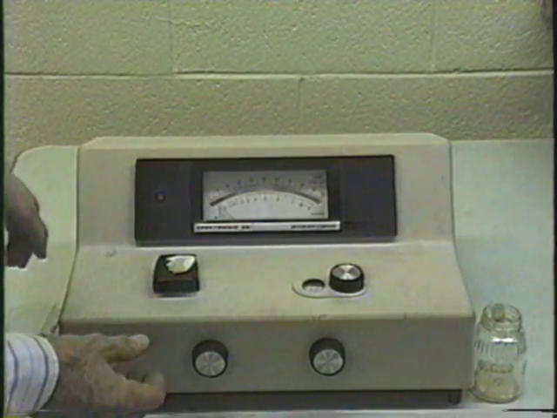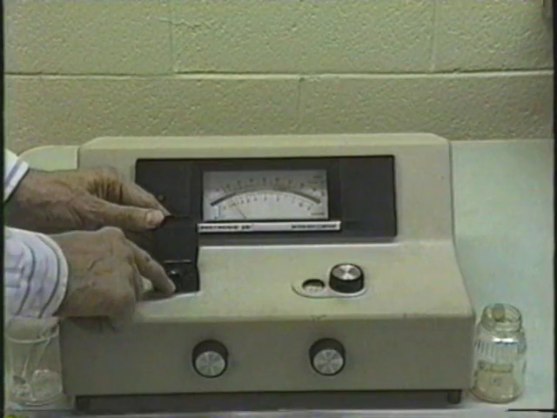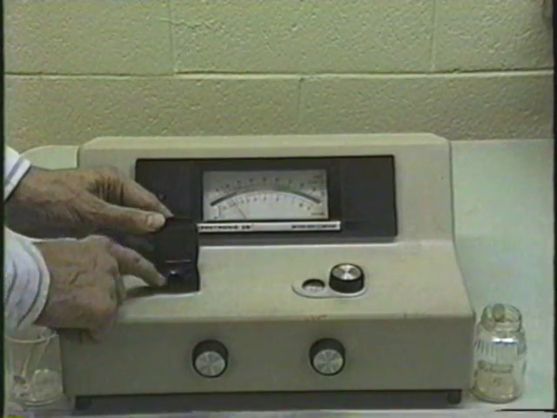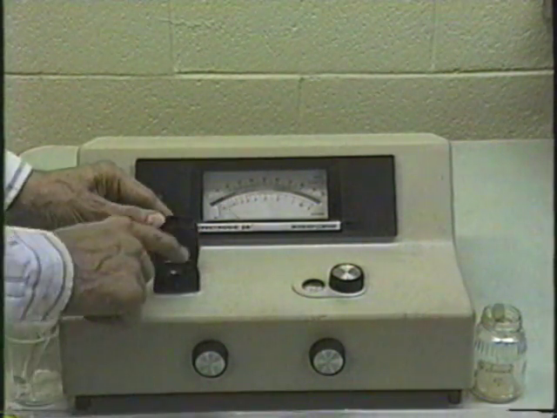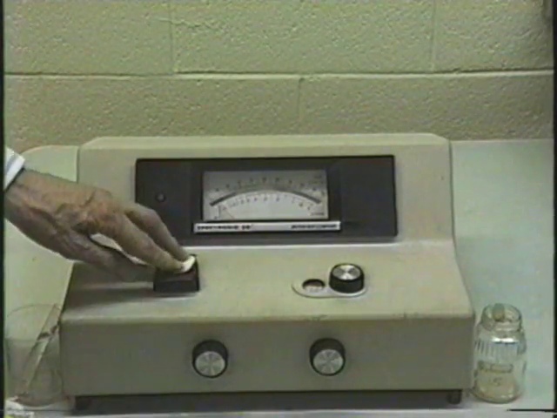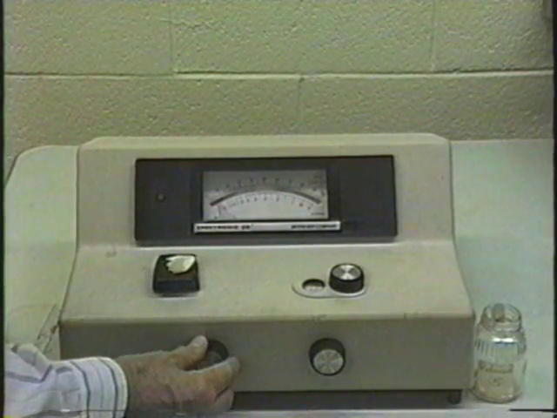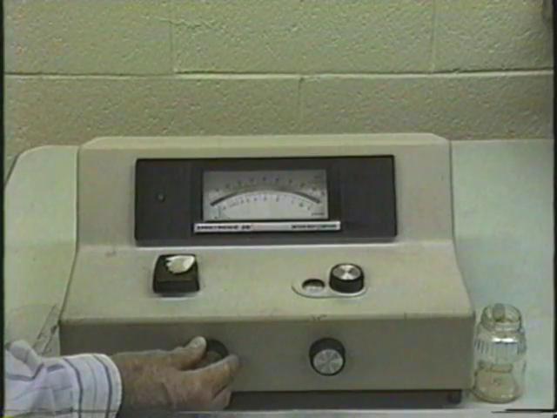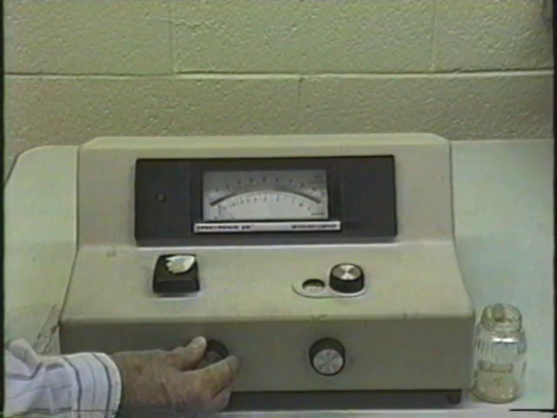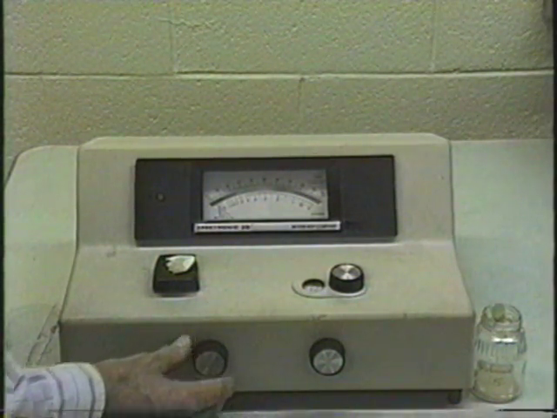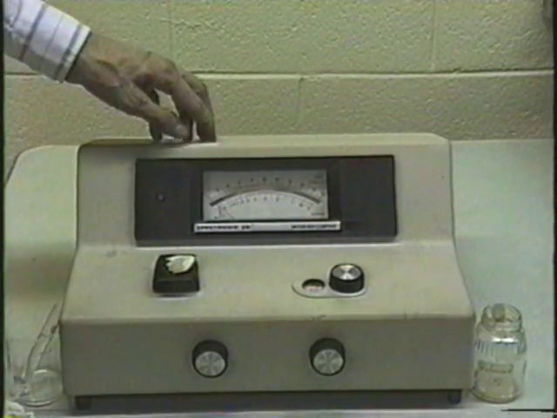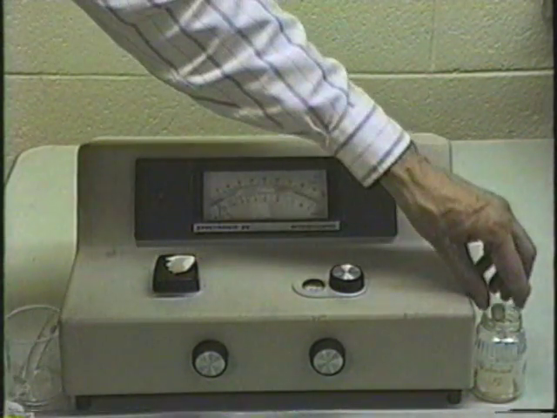So, to do that, this is the sample compartment, and it's empty at this time. Make sure you close it, because if you open it, you can get stray light coming in. So it's closed. And then adjust the needle so that it goes exactly to 0%. Now the 0% is adjusted.